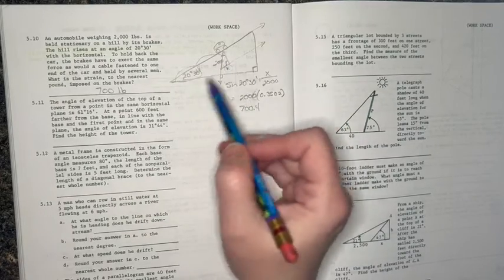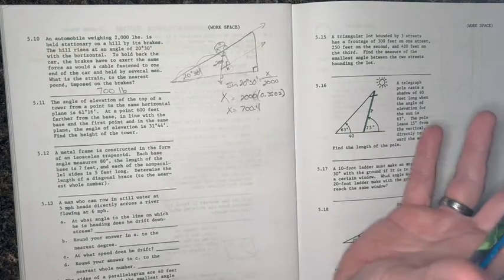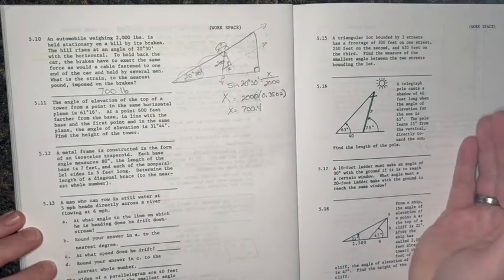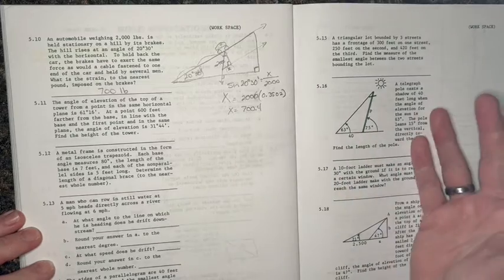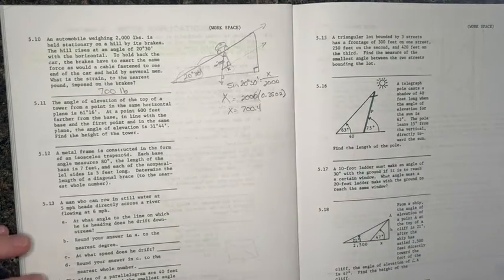I feel like this drawing was maybe a little easier to understand, hopefully, than the example that they gave us. But this is just a bunch of story problems. If something comes up and you need help with one of them, let me know. Otherwise, let's move on to lesson 6.